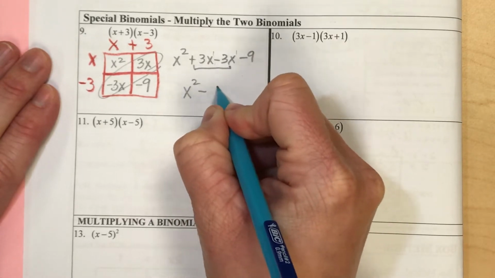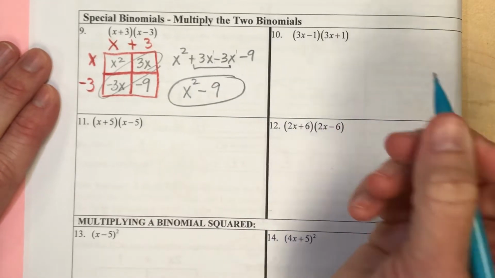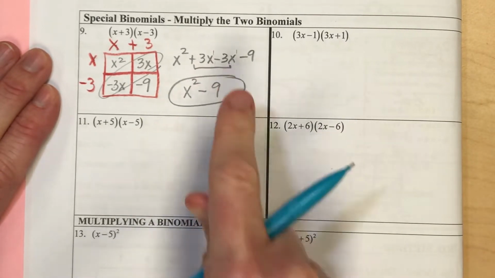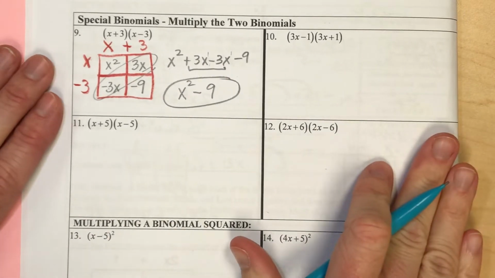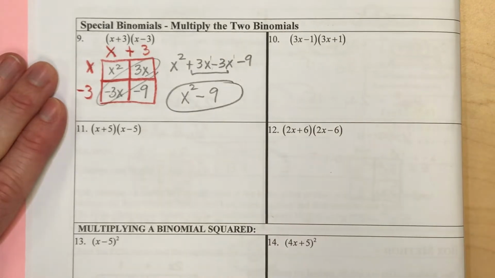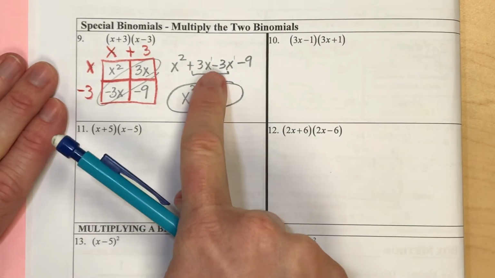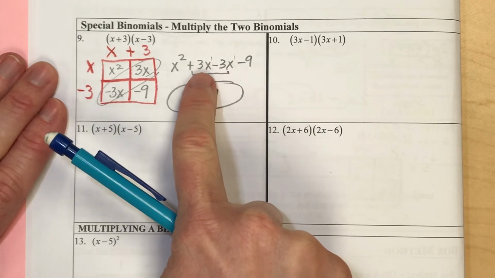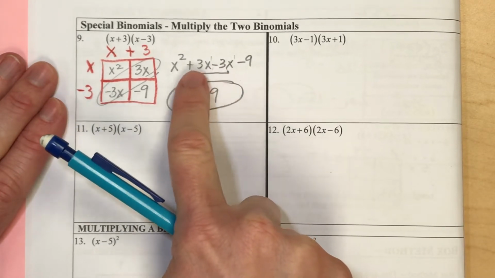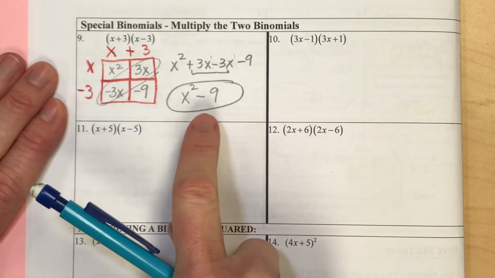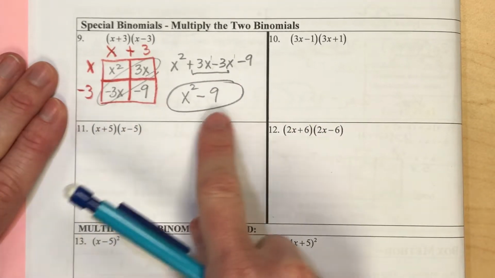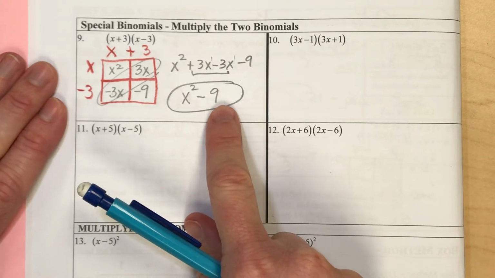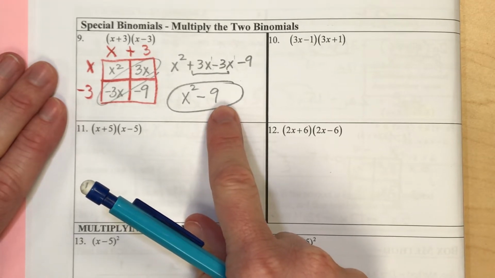What would happen is I'm just left with x squared minus 9 because our middle terms have the same coefficient but opposite signs. Very similar to what we were looking for when we did the elimination method for solving a system of equations in chapter 6. So this middle term gets eliminated because it has the same coefficient of 3, but one is positive and one is negative, and so that term cancels out. So now when we multiply a 2 by 2, we're left with a binomial as well, which is kind of fun.